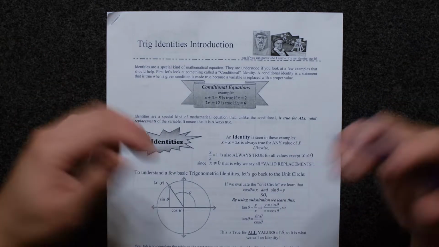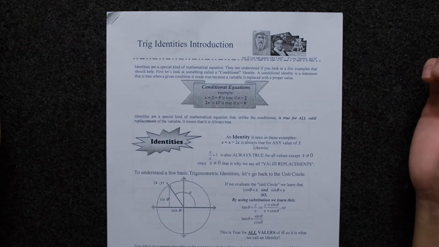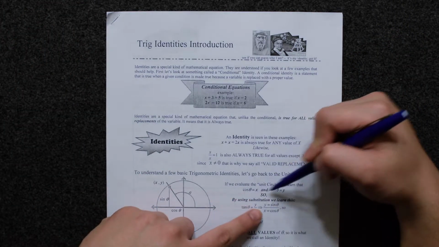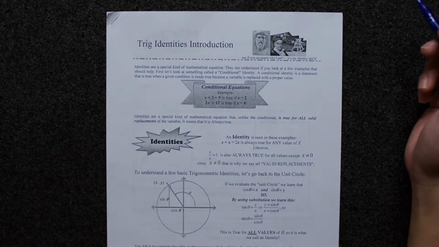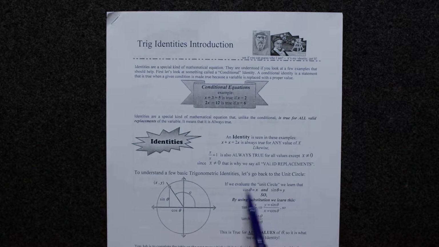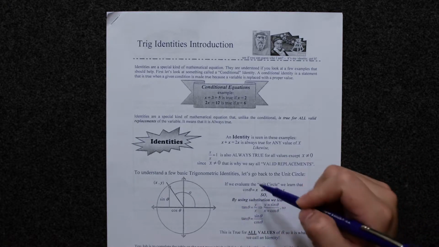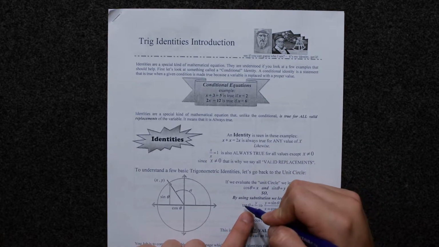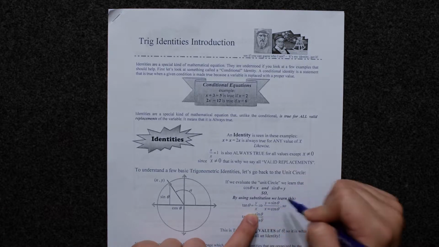So trig identities are things that are always true despite what theta is going to be. So if we evaluate the unit circle, we learned that cosine of theta is equal to x and sine of theta is equal to y. You guys should know that. Cosine x, sine y. We use substitution. We know that tangent of theta is equal to y divided by x.